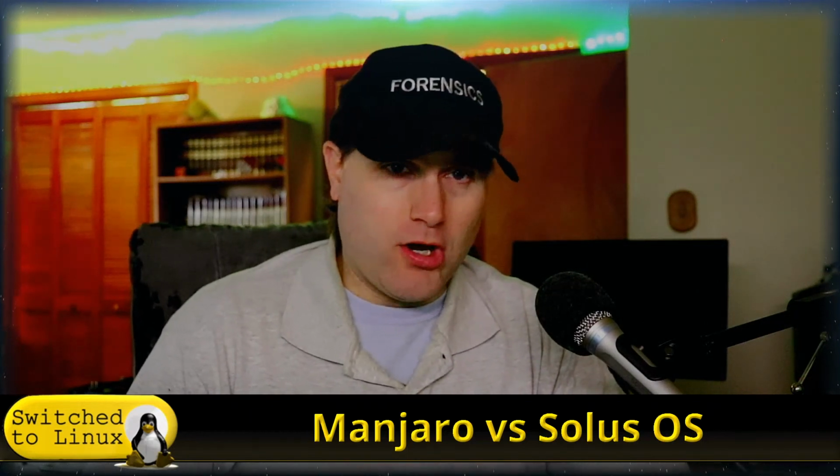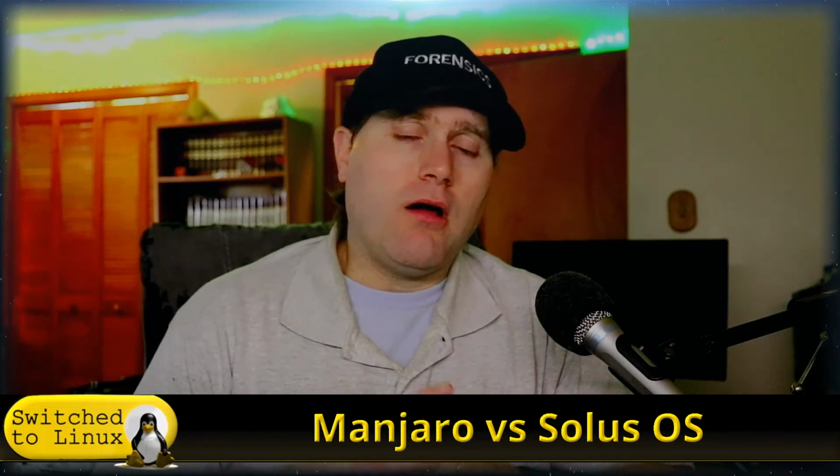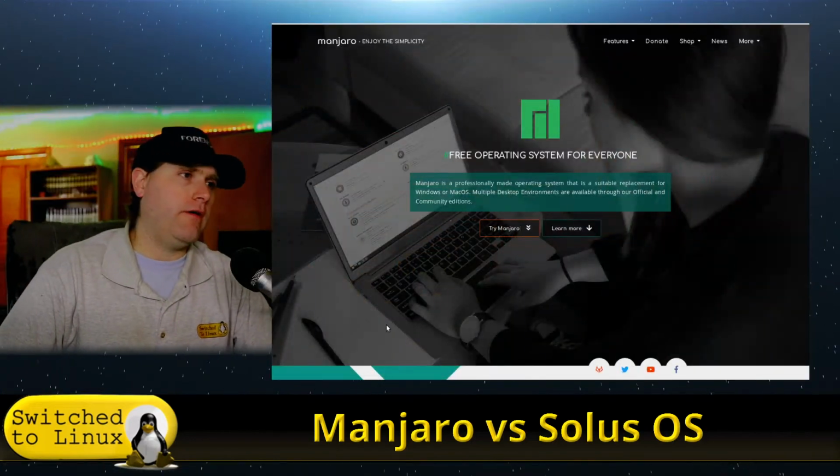Manjaro, of course, is based on Arch, so anything that you do in Arch, you're going to see the ability to use with inside of Manjaro. And Solus is its own ground-up Linux, so it's not based on Ubuntu, not based on Arch, not based on Debian. It's its own ground-up Linux, which carries with it some of its own advantages and its disadvantages. So let's go ahead and have a look first by going to their websites and poking around over there.